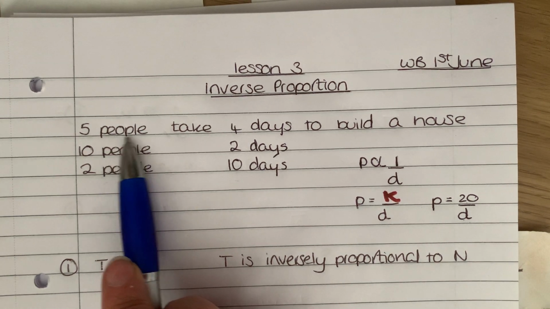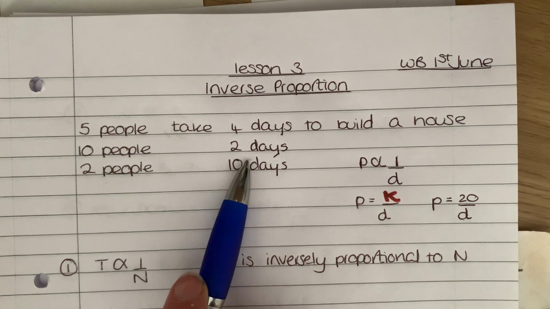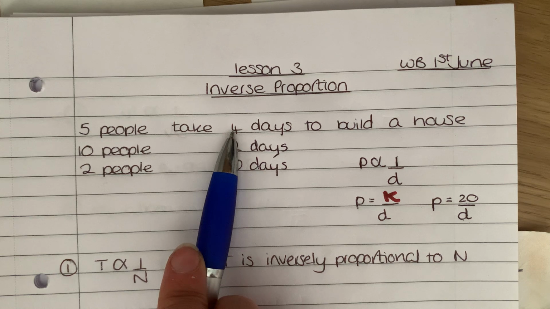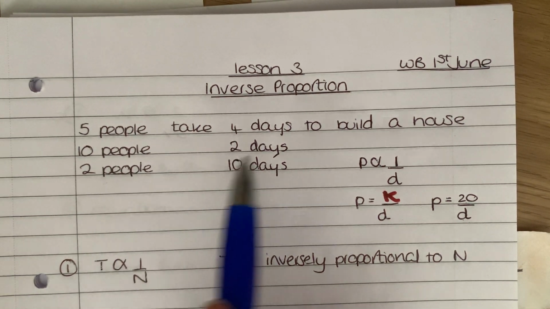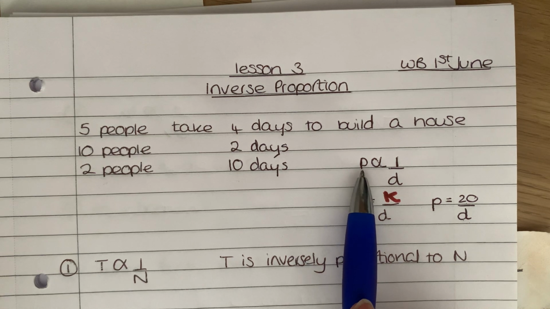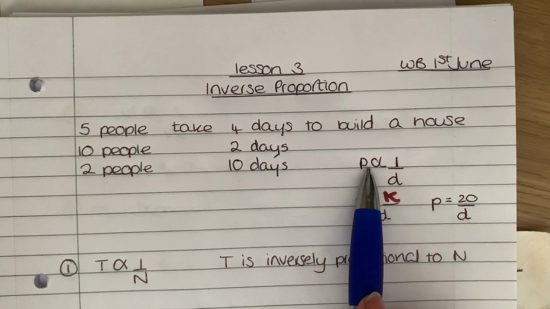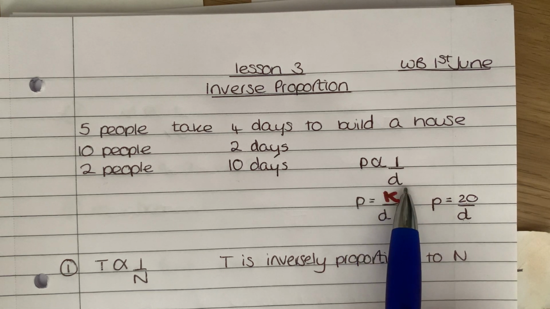So for example, 5 people take 4 days to build a house. Well, that means 10 people would take 2 days, because 5 times 4 is 20, so there's 20 full days worth of work there. So 2 people would take 10 days. So we would say there that the number of people is inversely proportional to the number of days, and that's how it's written here. We use 1 over to indicate that it's inversely proportional.